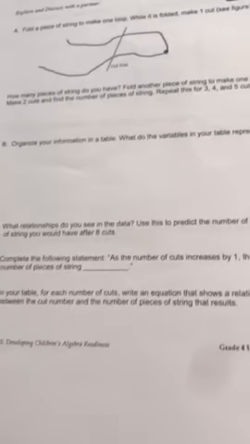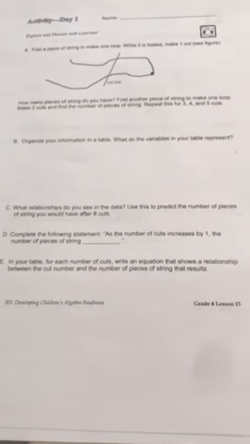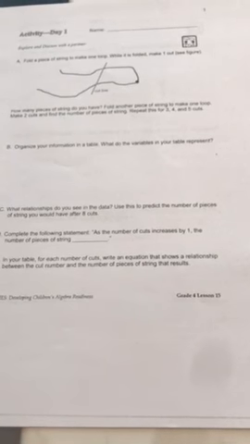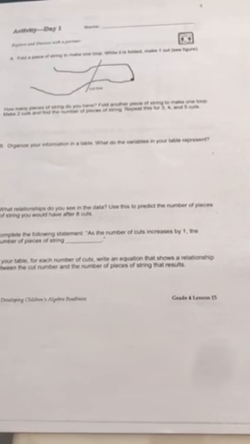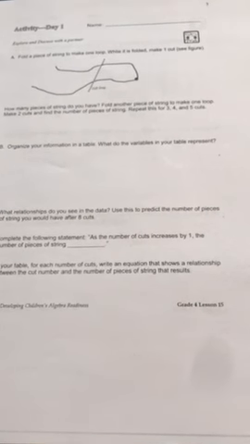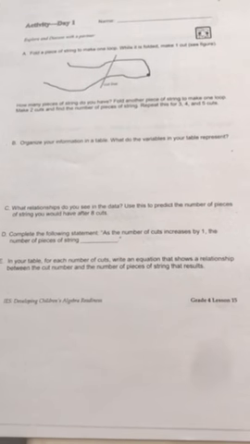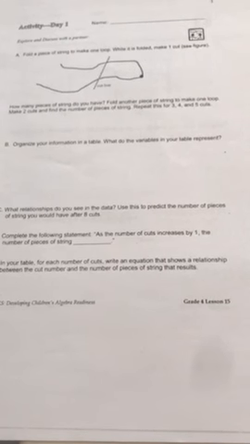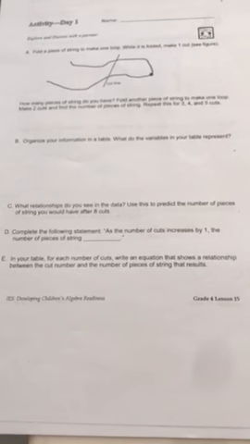Okay. Then it says, in your table, this is E, in your table, for each number of cuts, write an equation that shows a relationship between the cut number and the number of pieces of that string. So again, all we're doing for E is we're just repeating the rule. What is the rule?